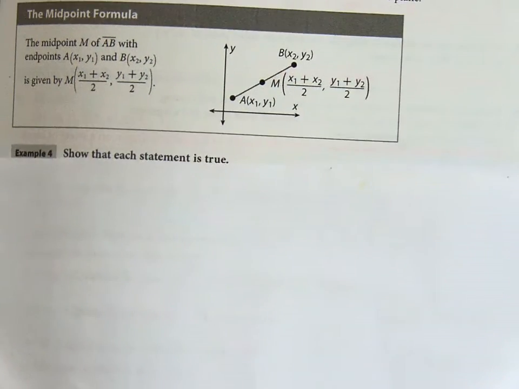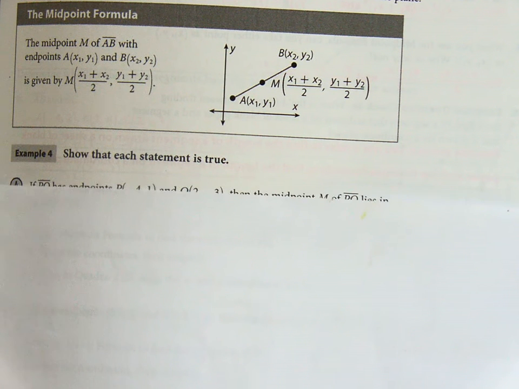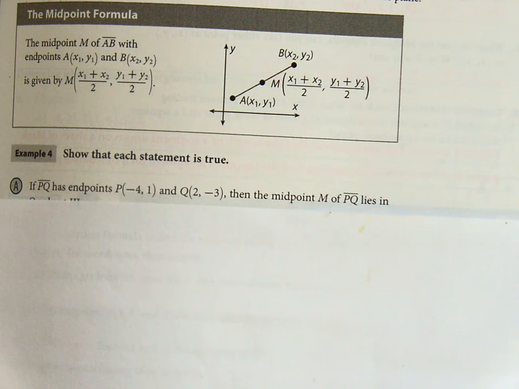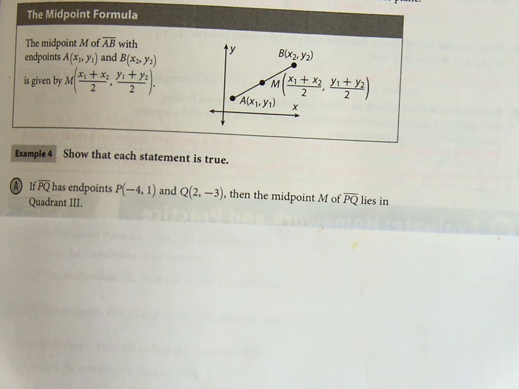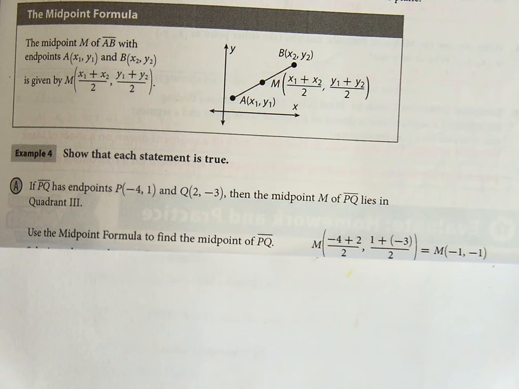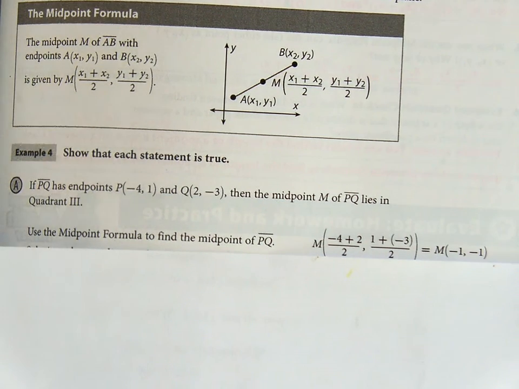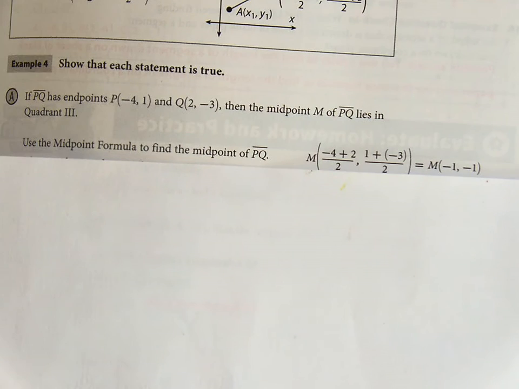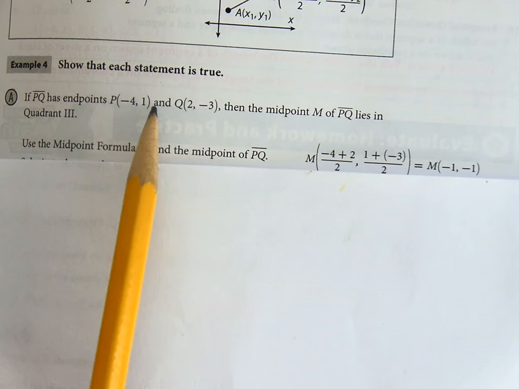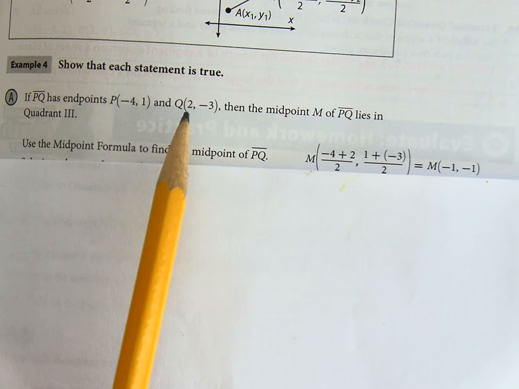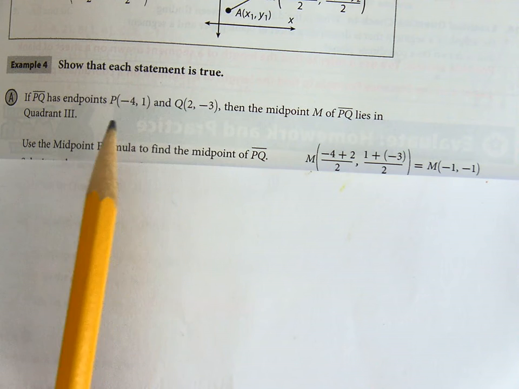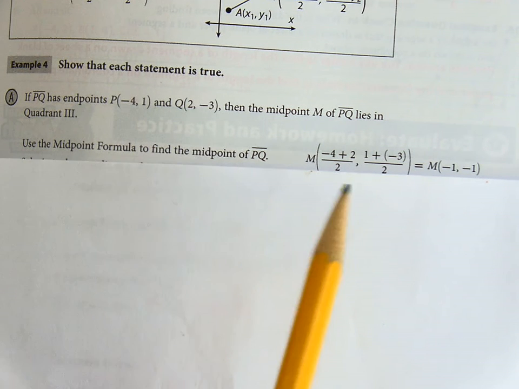Okay. So let's look this through. Show that each statement is true. If PQ has endpoints P and Q, then the midpoint M of PQ lies in quadrant 3. So use the midpoint formula to find the midpoint of PQ by substituting in. Again, you want to make sure you do x1, y1, x2, y2, the x and y of your first point, the x and y of your second point.